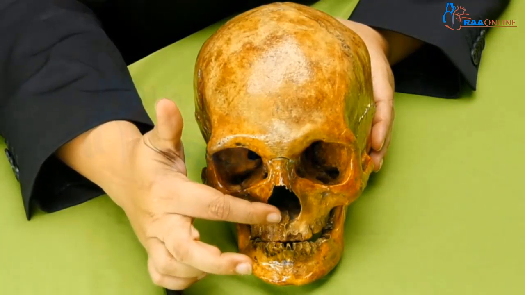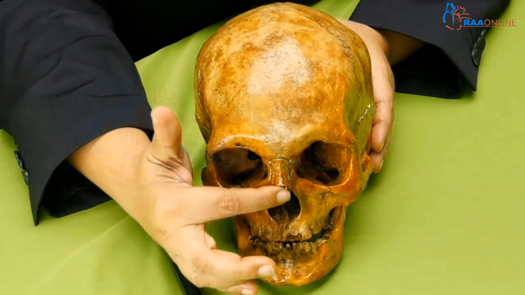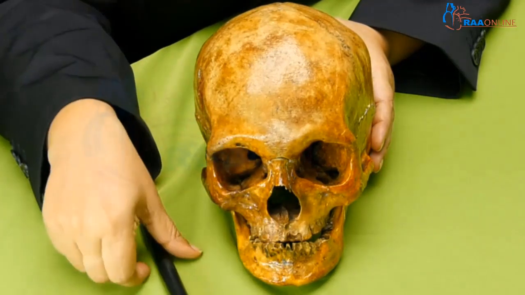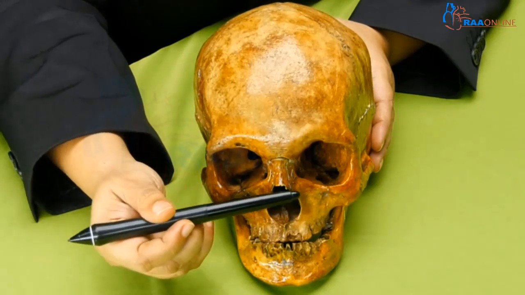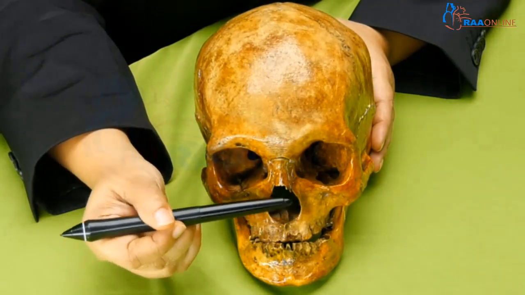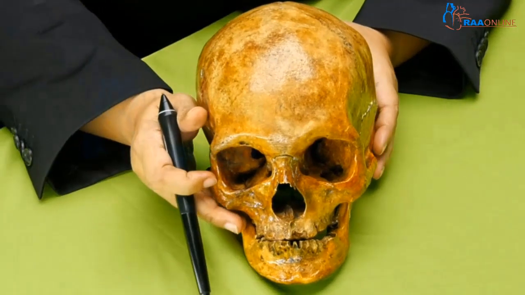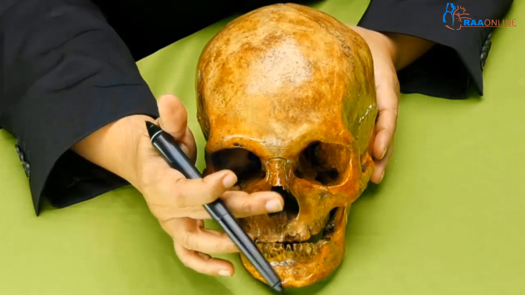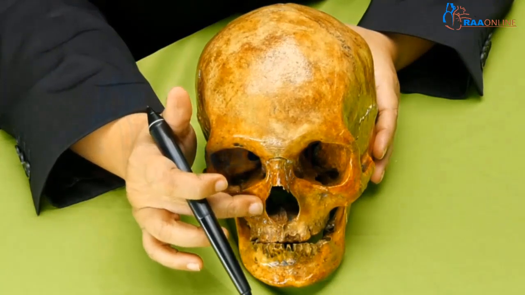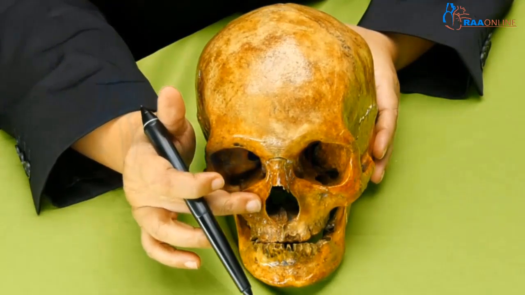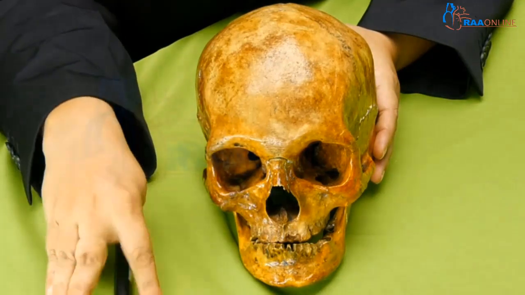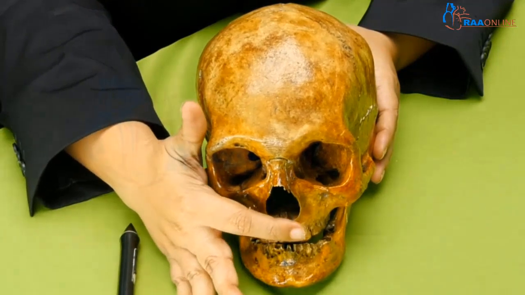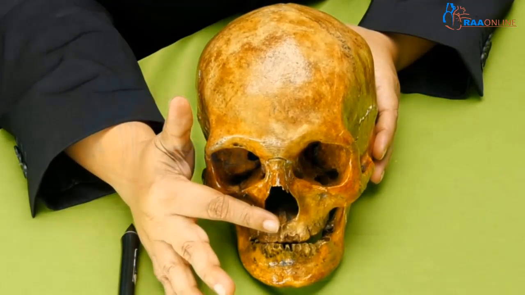Now coming to the boundaries of the nasal aperture. So this is the nasal aperture which is seen on the norma frontalis. So the whole thing is the nasal aperture. The nasal aperture is formed mainly by the maxilla, because this is the frontal process of maxilla which will form the sides of the nasal aperture, and inferiorly the base of the nasal aperture is by the maxilla.